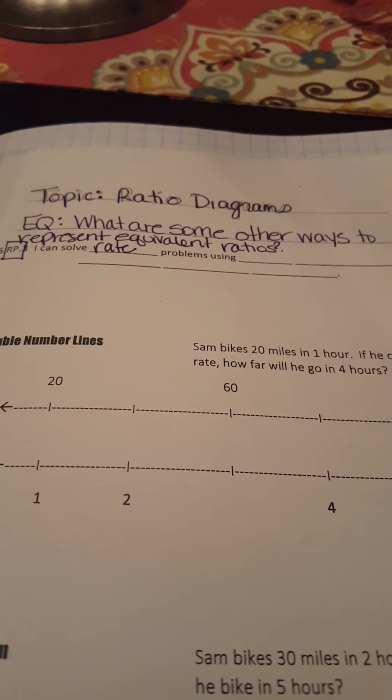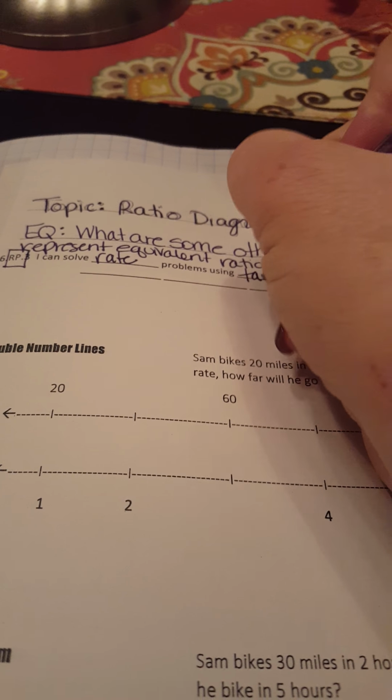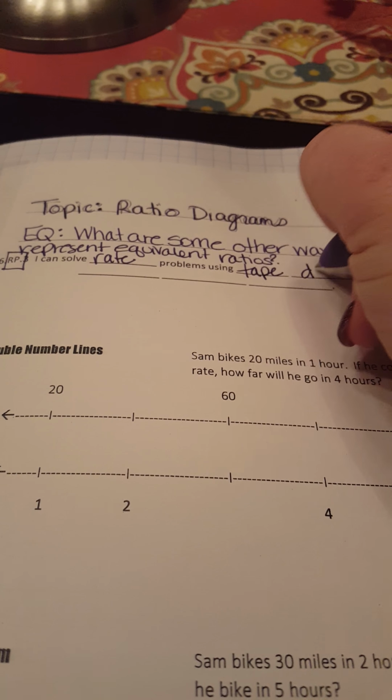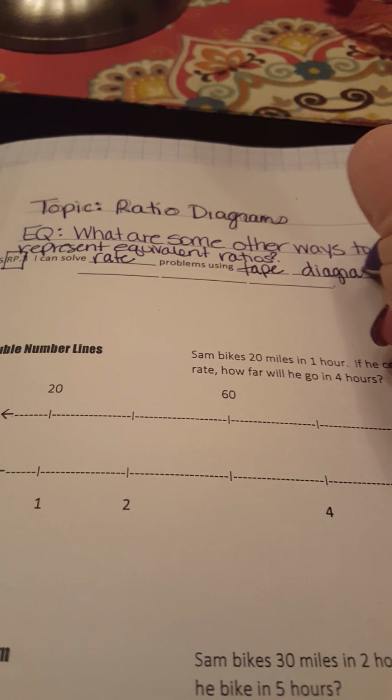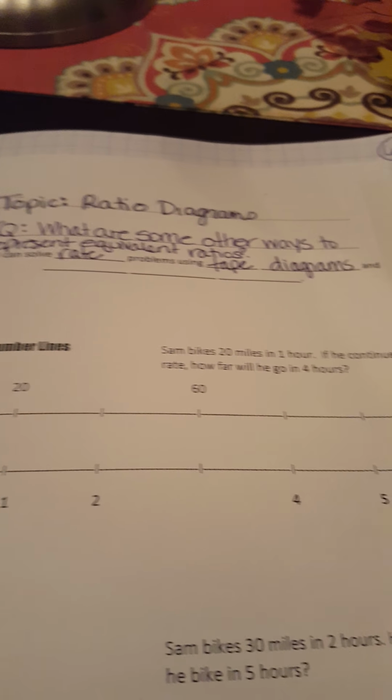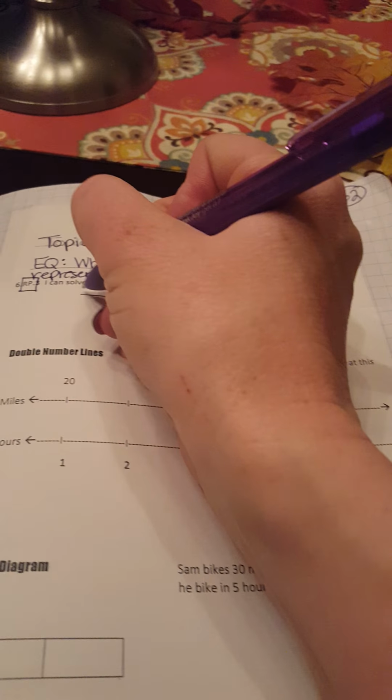problems using tape diagrams, the model version of a model that we use, and double number lines.